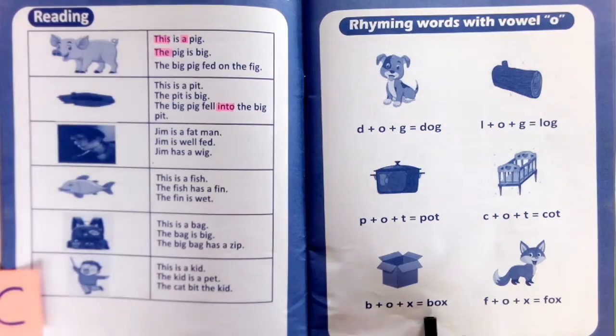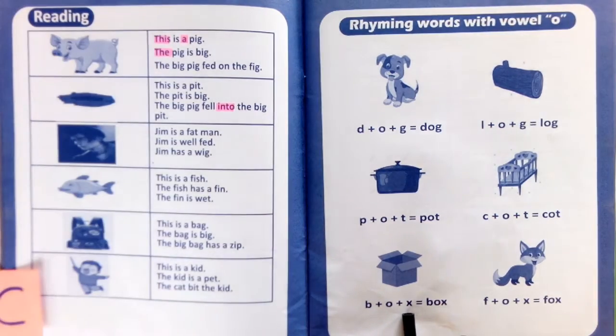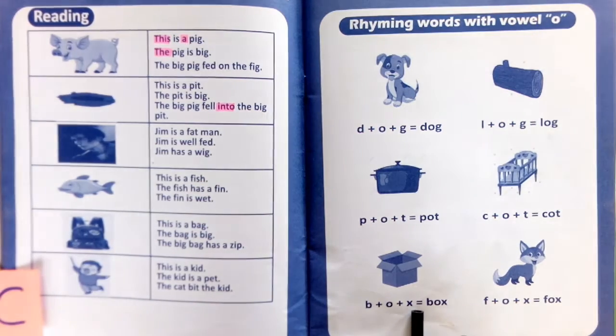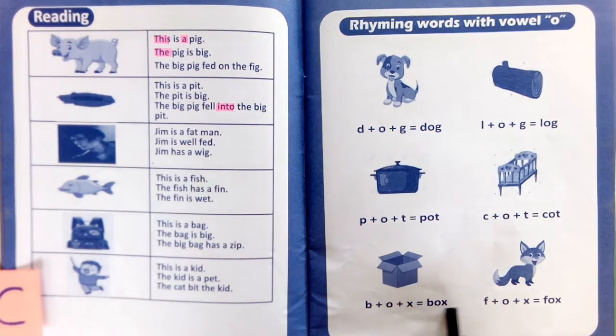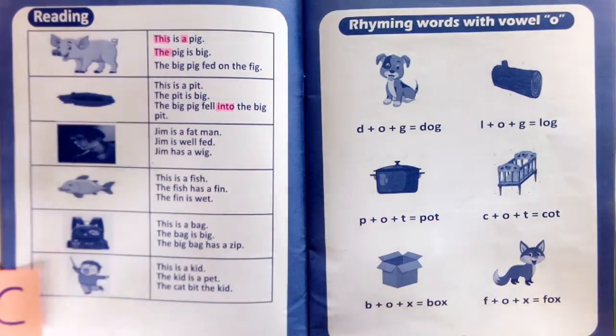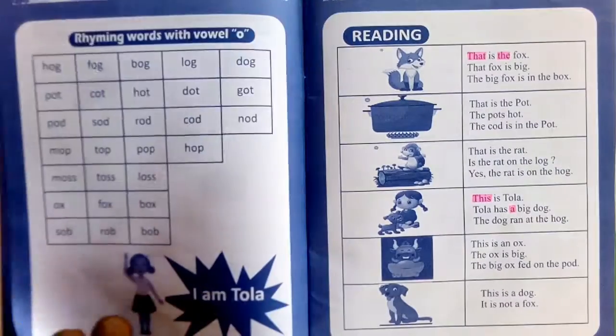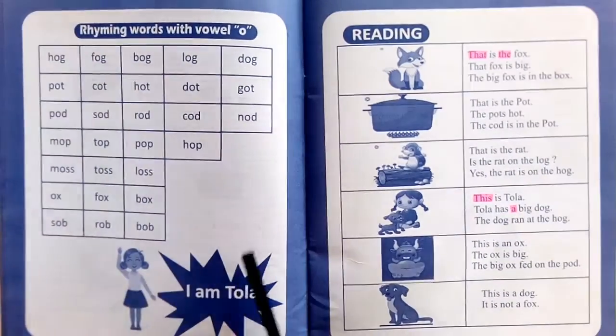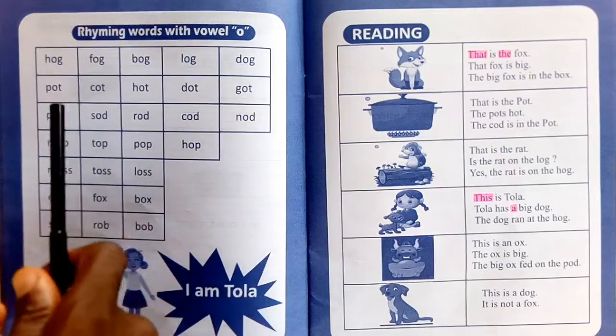Then when you get to this place, because the X is occurring at the end of the word, and this will make it a little bit difficult to sound out in phonics, just go ahead and say box, fox.